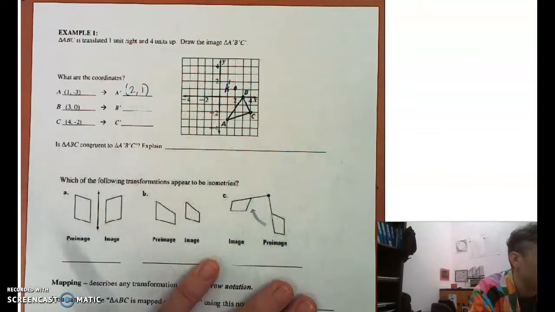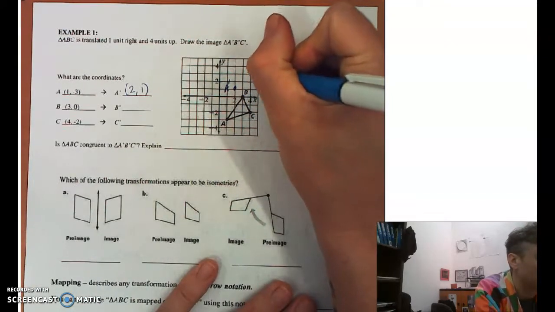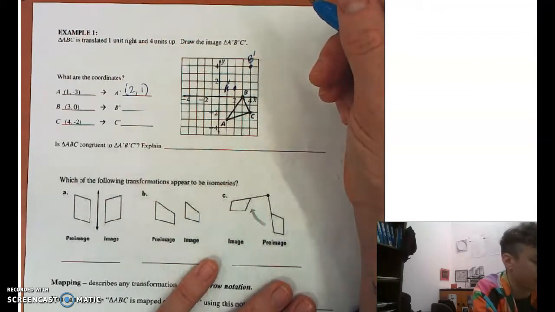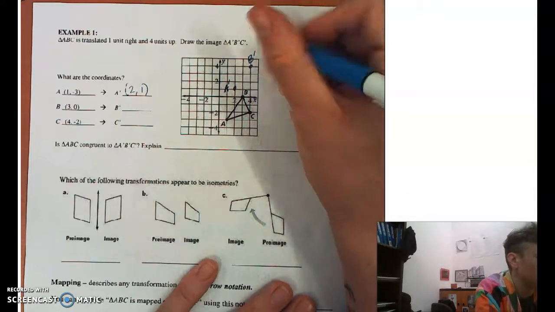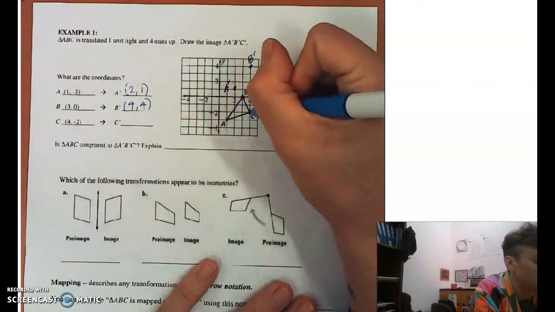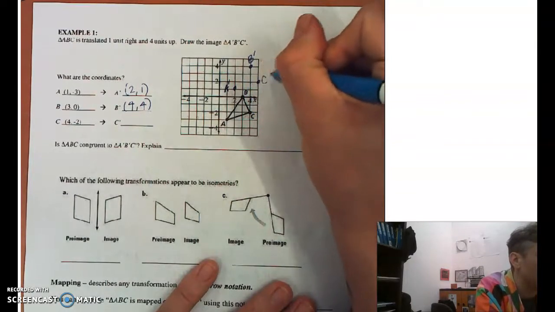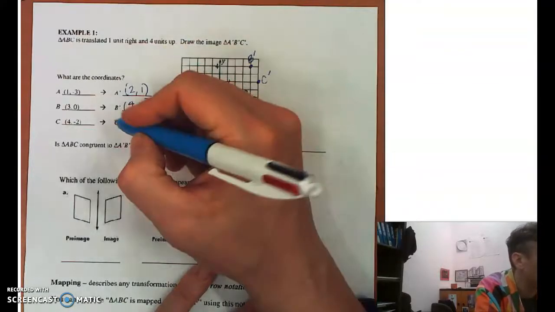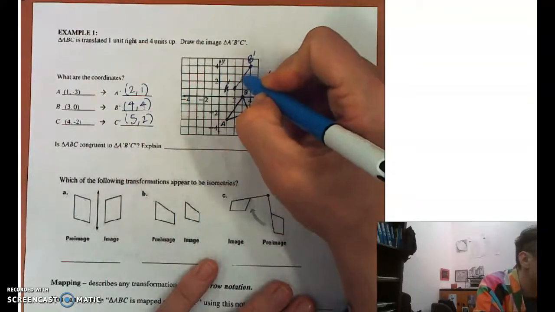There you go. B is at 3, 0. We go right 1 unit and up 4 units. That's called our B prime. And the coordinates of this one are 4, 4. And C is at 4, negative 2. So we go right 1 unit and up 4 units. C prime. And the coordinates there are 5, 2. And let's make it a real triangle.